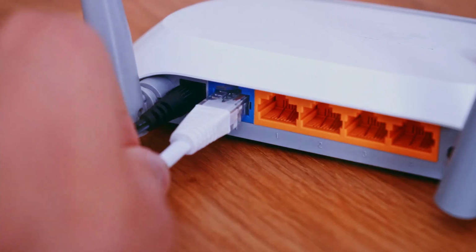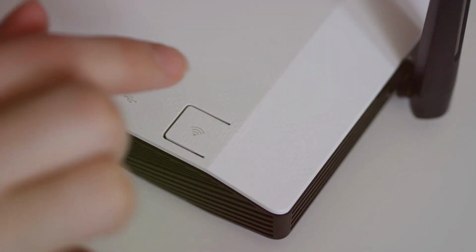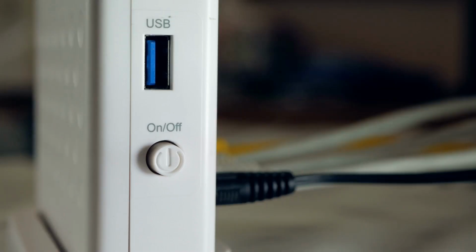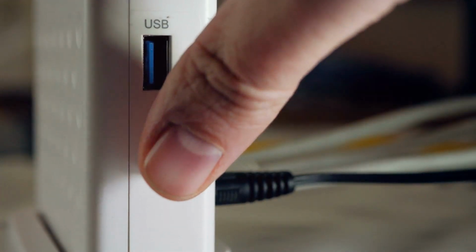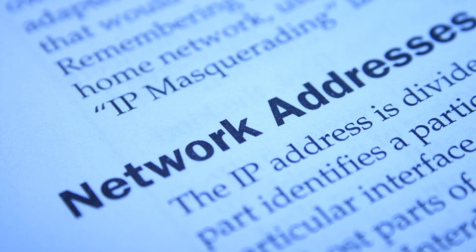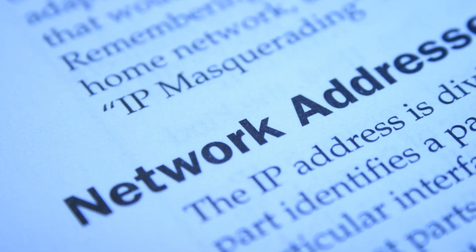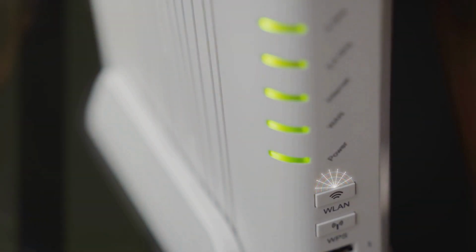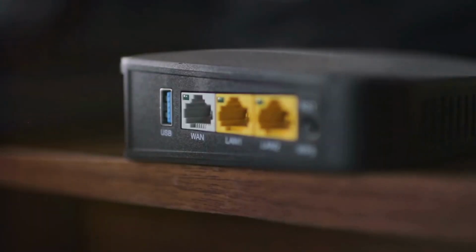Before you can change any settings, you need to find the secret entrance to your router's control panel. Think of it like a hidden door in a video game. To find this door, you need a special key, your router's IP address. An IP address is like a street address for your router. It tells your computer how to find it on the network. Luckily, finding your router's IP address is easy.